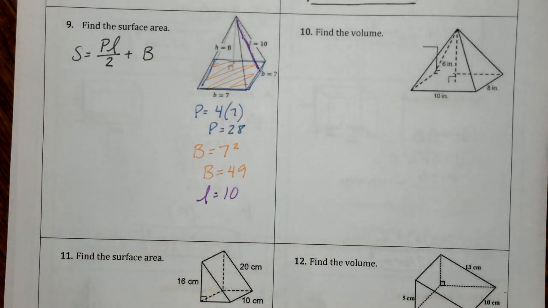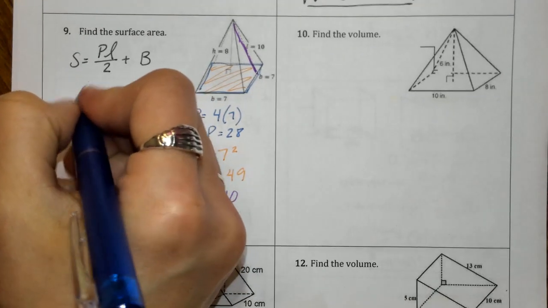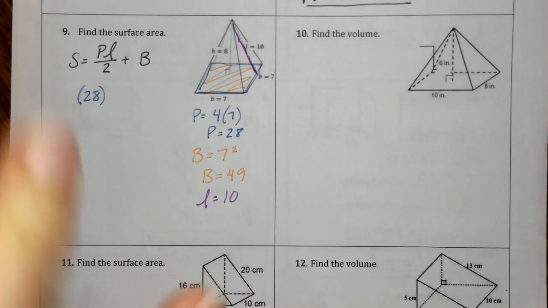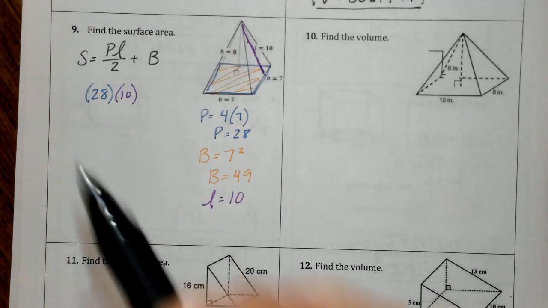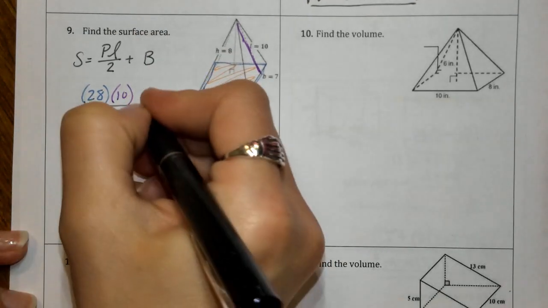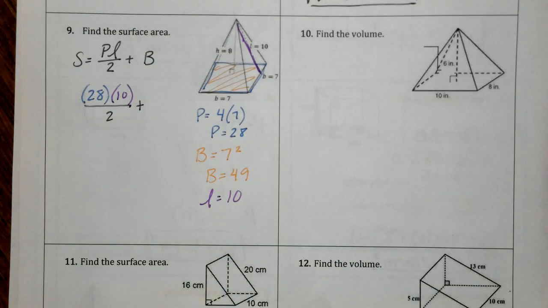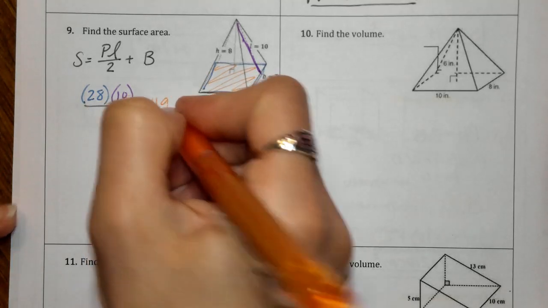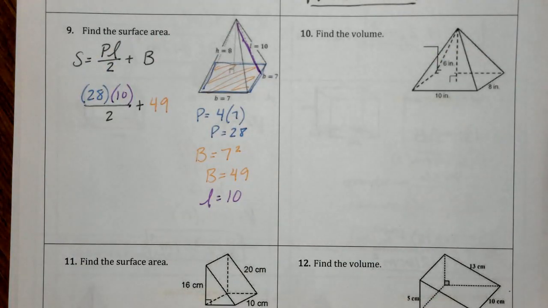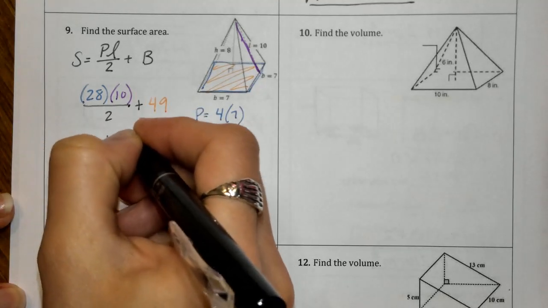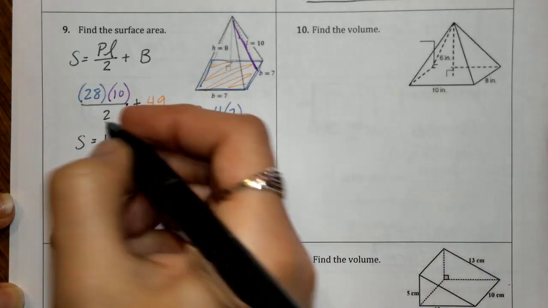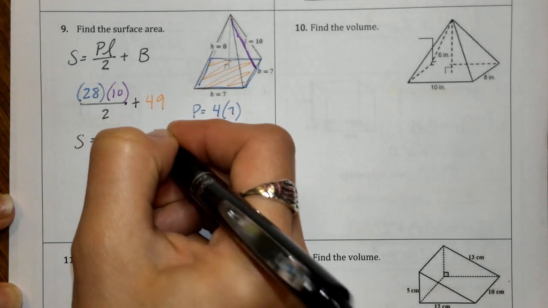Your surface area, we have perimeter 28 times your slant height of 10, all over 2, follow that formula to a T, plus 1 area of the base, plus 49. Type that all into the calculator all at once, and we're going to get 189. It doesn't have inches or centimeters, so we'll put units squared.